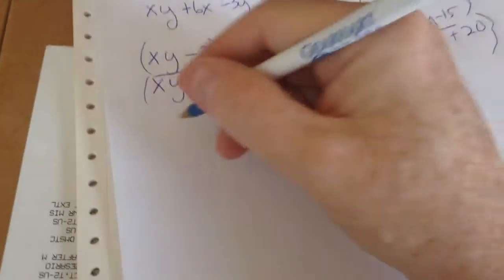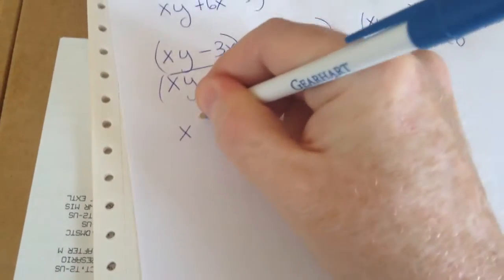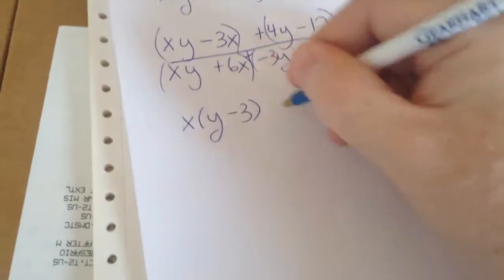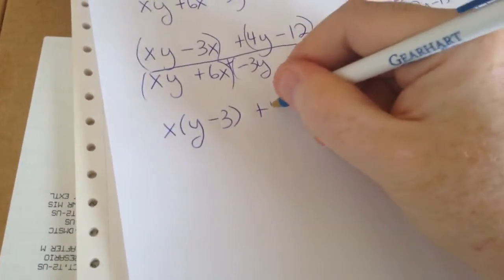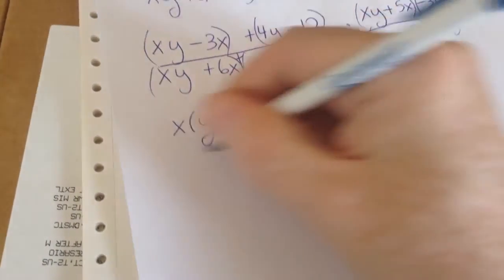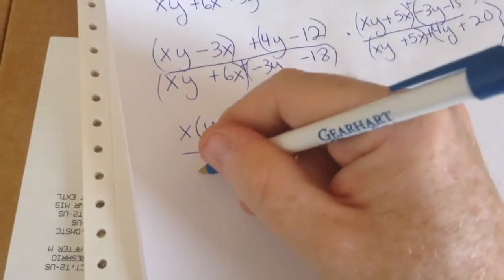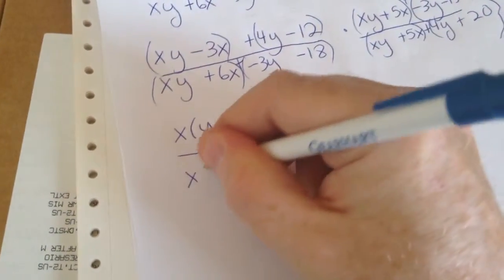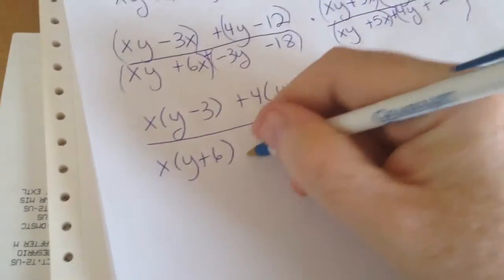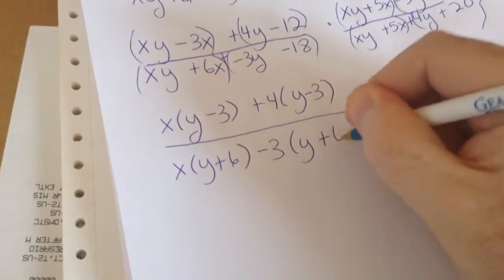Okay? So then, look up here, this expression xy minus 3x can then become x times the quantity y minus 3. This 4y minus 12 becomes 4 times the quantity y minus 3. Down here we have x times the quantity y plus 6 and negative 3 times the quantity y plus 6.